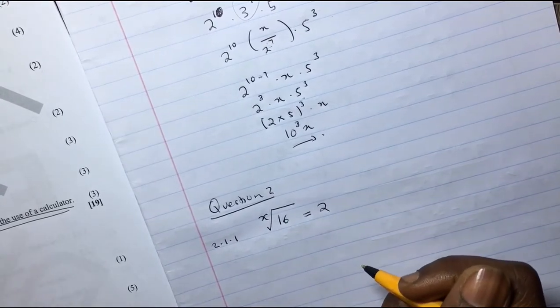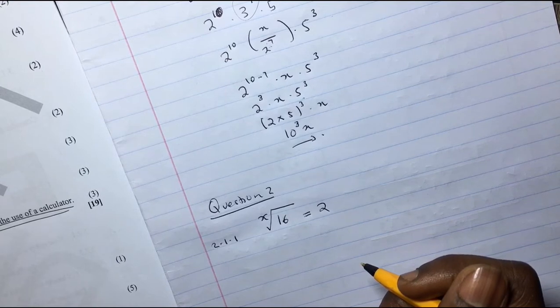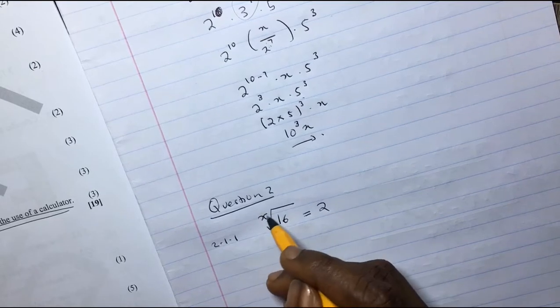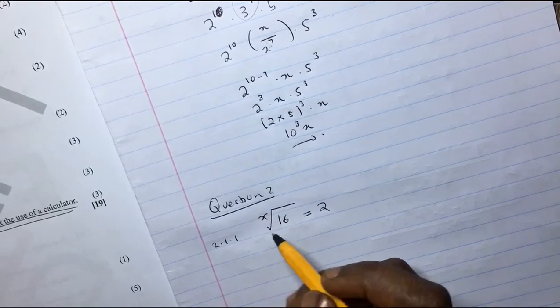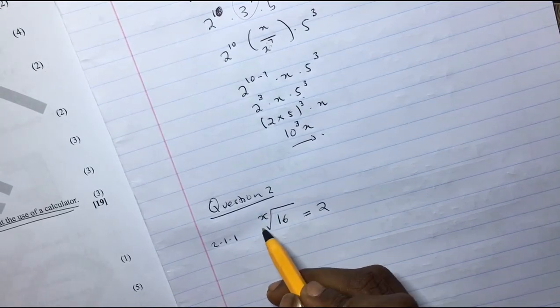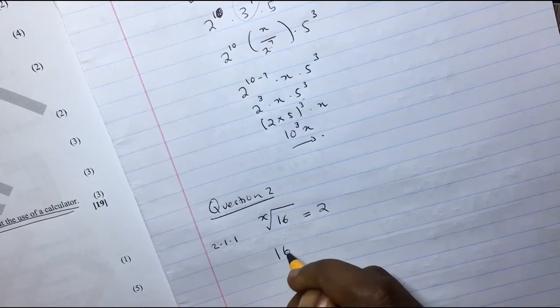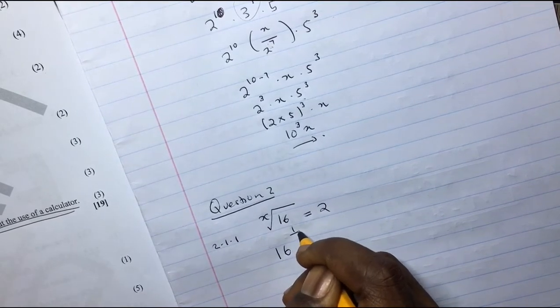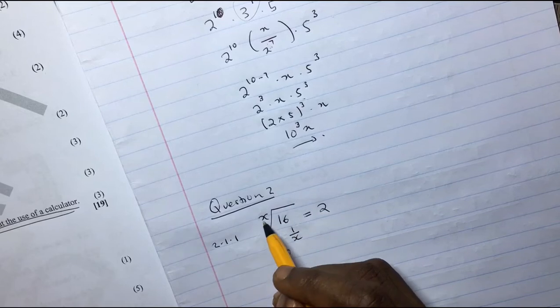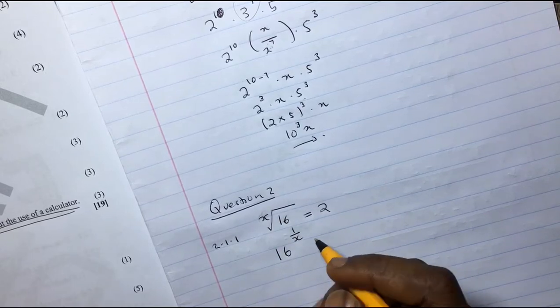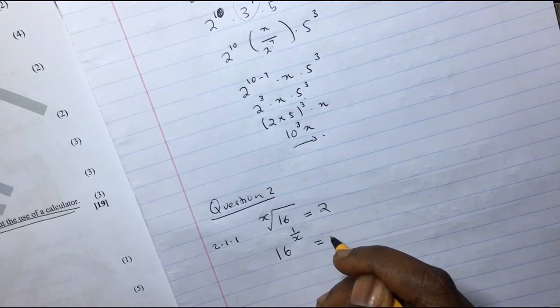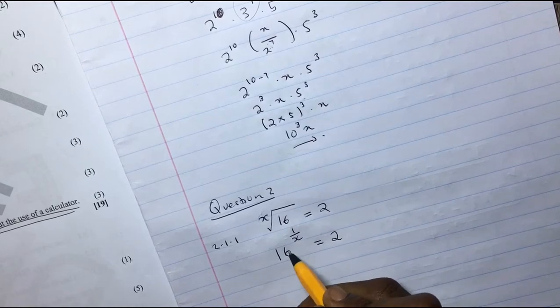Okay, how do we do this one? So as we solve for x, we are solving equations here. So the best thing will be to change this one. Change this one into what? Into a fraction. A square root can be changed into a fraction. So I'm going to have 16^(1 over x). This one here becomes the denominator when you make it a fraction. So I can deal with this one here.